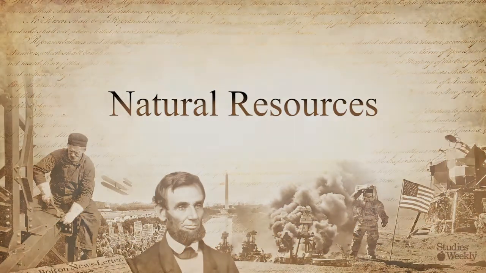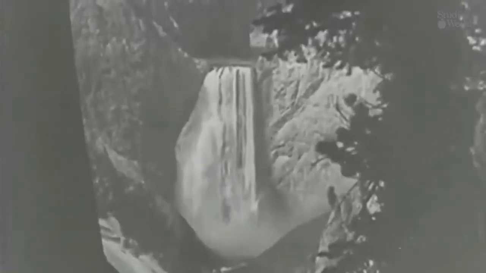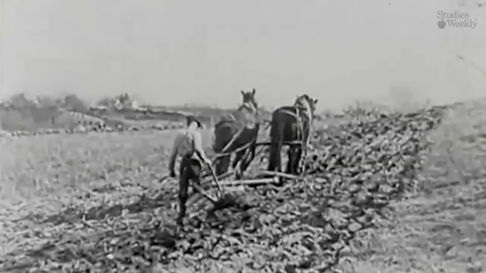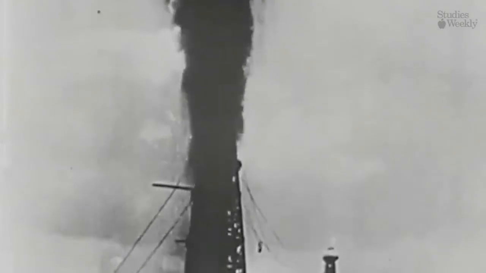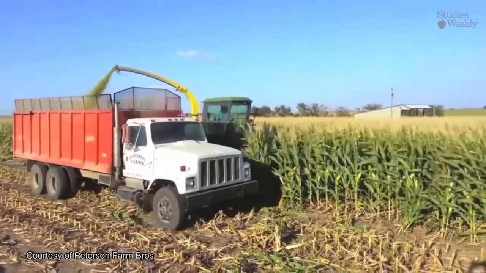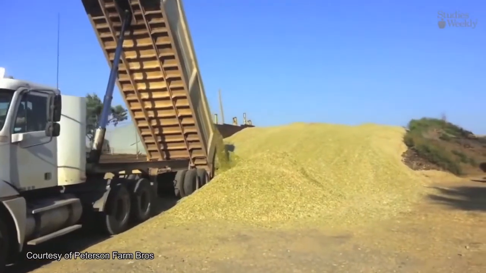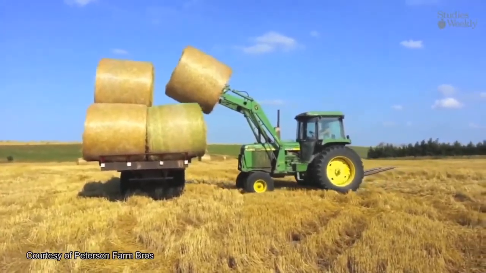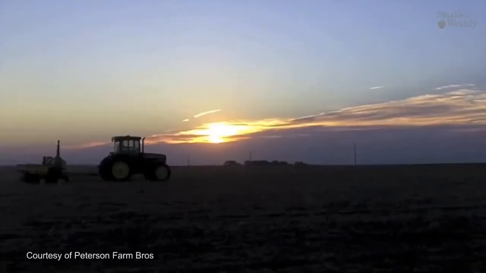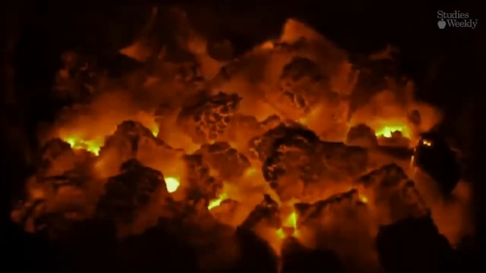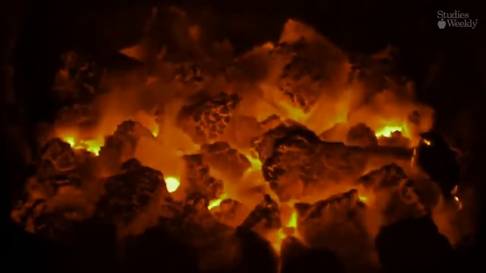Natural resources. Natural resources are materials from the earth that are used to support life and meet people's needs. Any natural substance that humans use can be considered a natural resource. Oil, coal, natural gas, metals, stone, and sand are natural resources. Other natural resources are air, sunlight, soil, and water. Animals, birds, fish, and plants are natural resources as well.